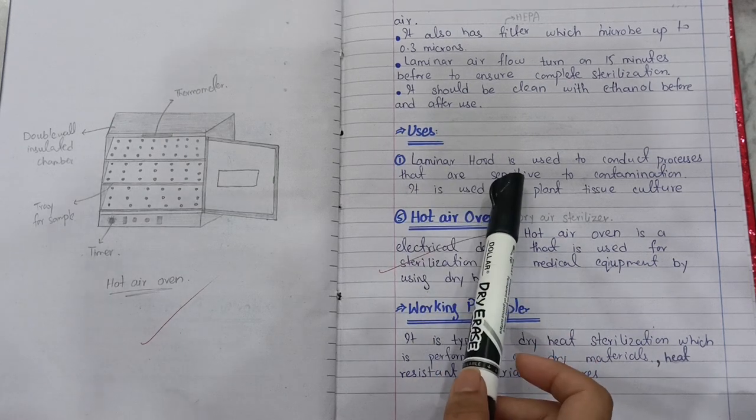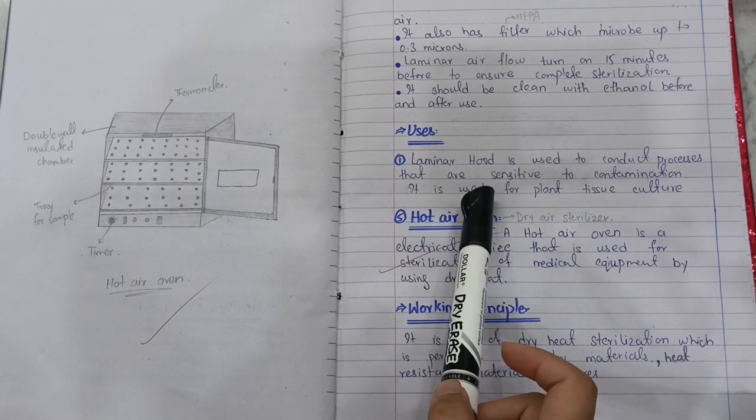Uses: the laminar hood is used to conduct the processes that are sensitive to contamination.